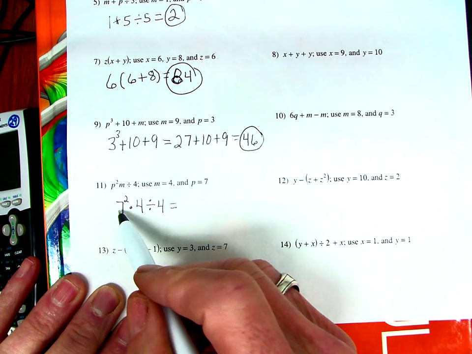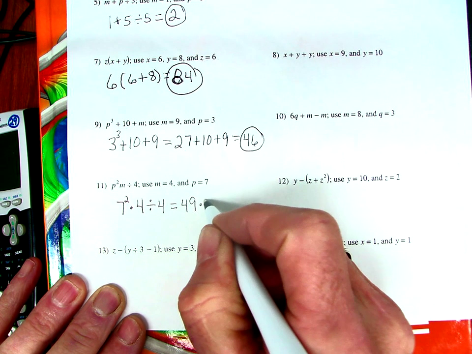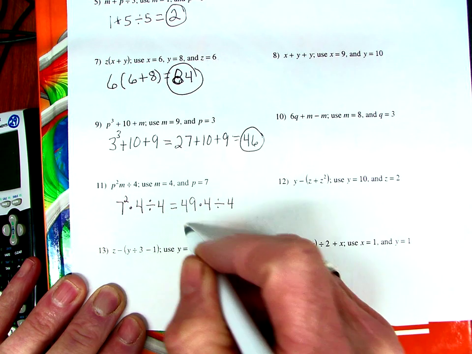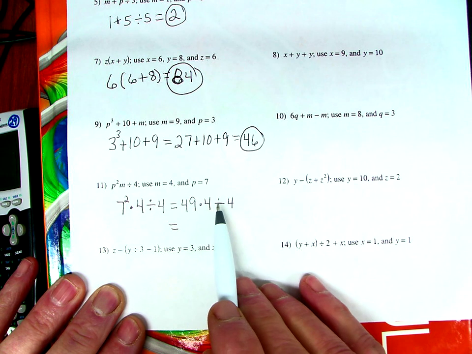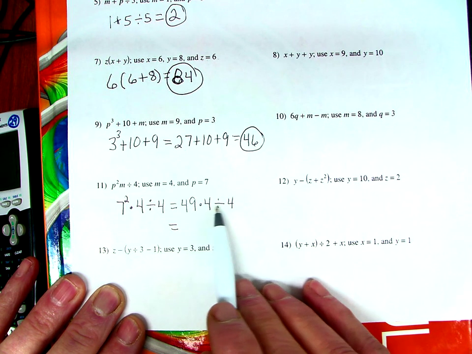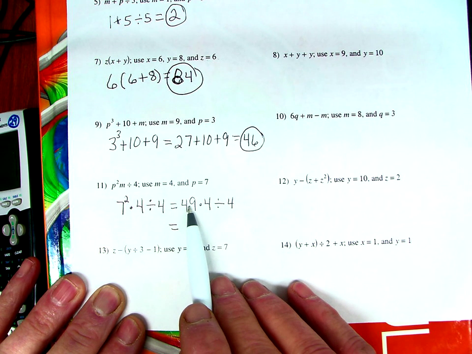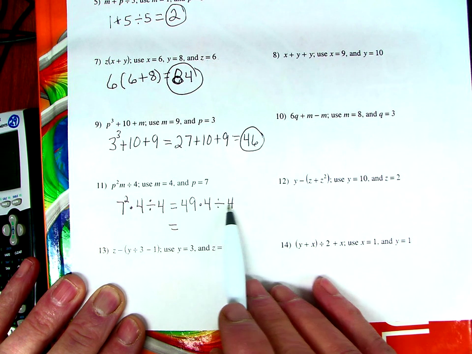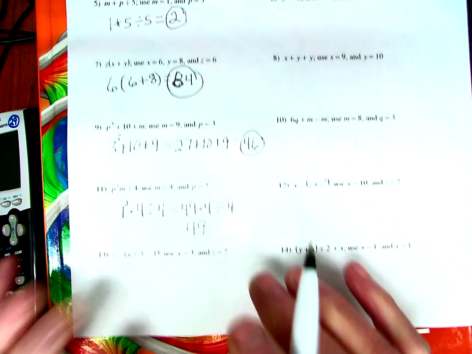Exponent comes first. 7 squared is 49 times 4 divided by 4. Now we have multiplication and division. Those are equal operations, so it doesn't matter which one comes first. You can start at the left and work to the right. 49 times 4 divided by 4 is 49.